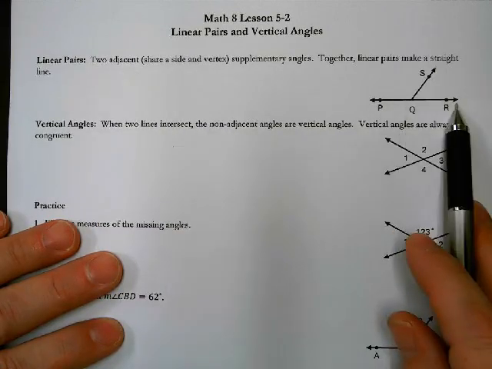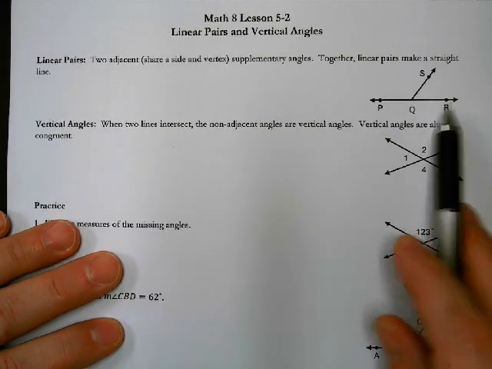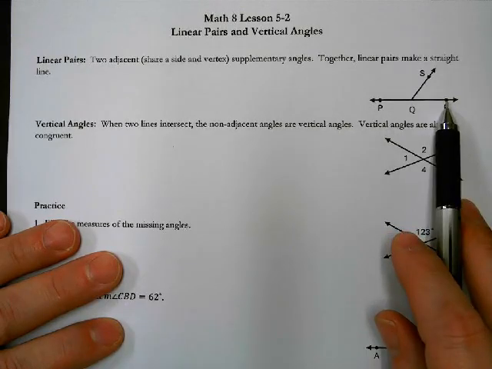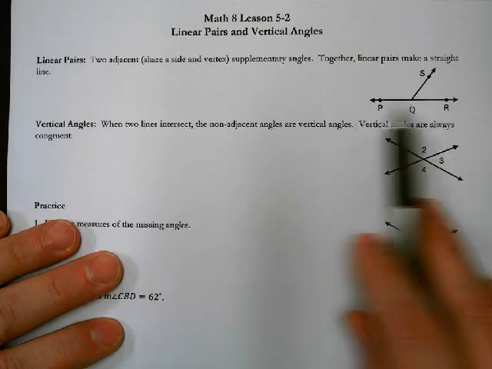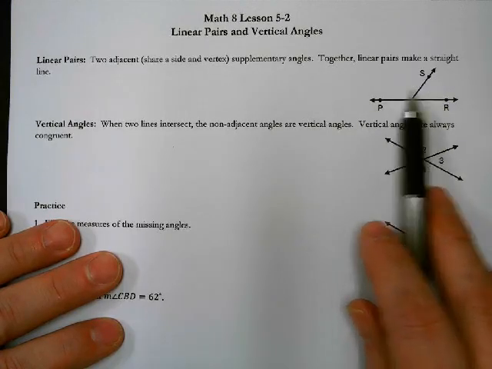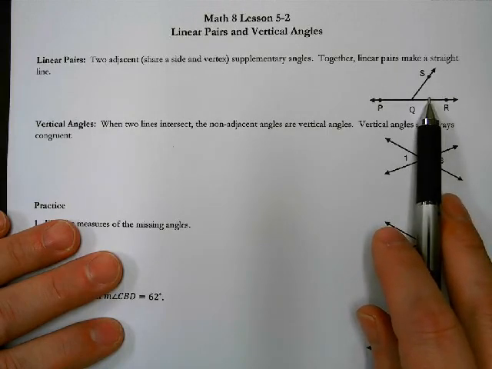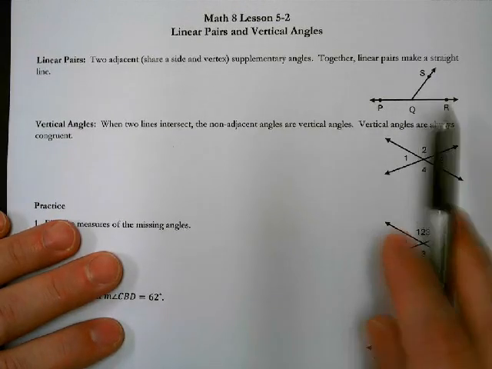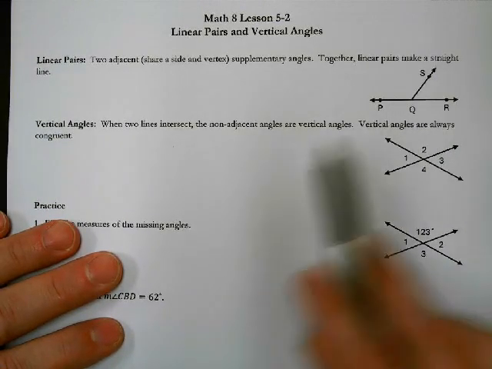So here I've got a straight line. Now I know these are going to equal 180 degrees because straight lines have 180 degrees in them. So a straight line, a straight angle, is 180 degrees. So these two angles right here, by the angle addition postulate, would have to add up to this whole angle here. So these would be considered linear pairs.